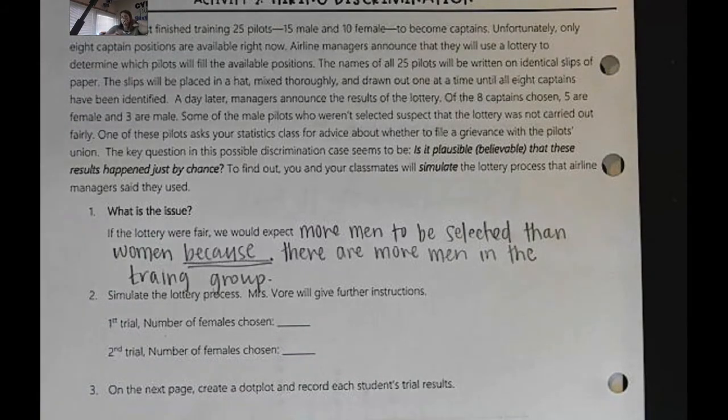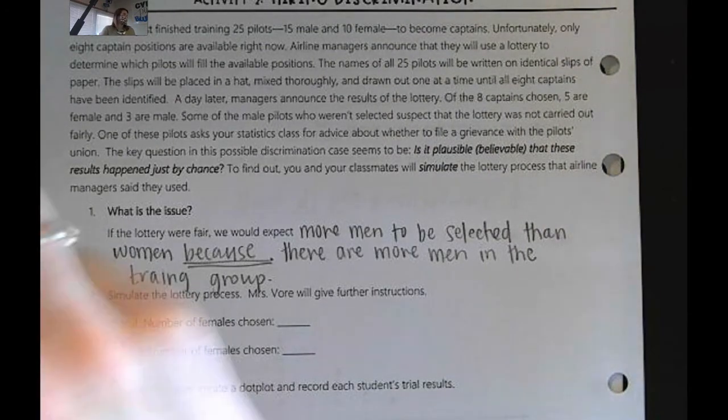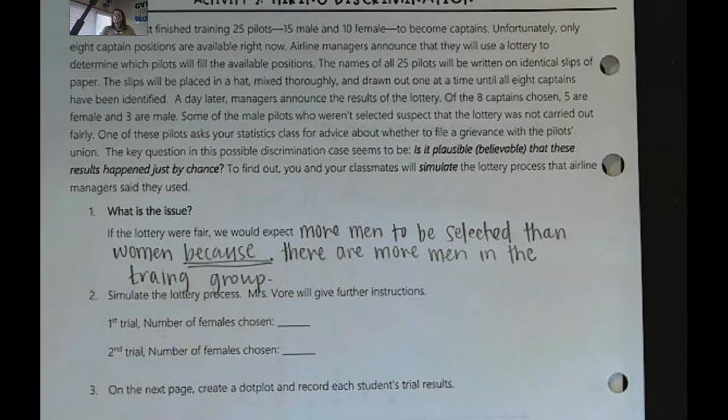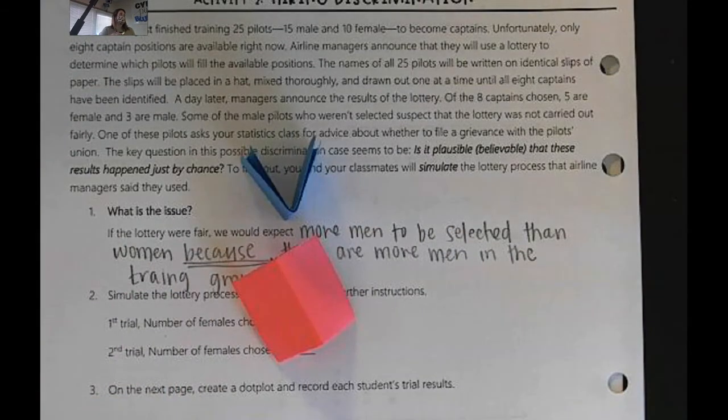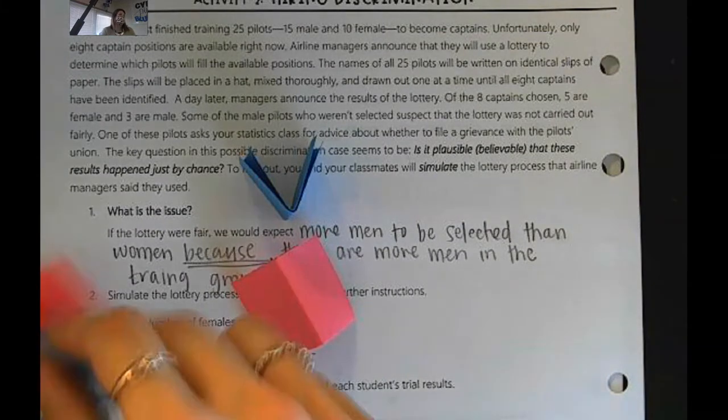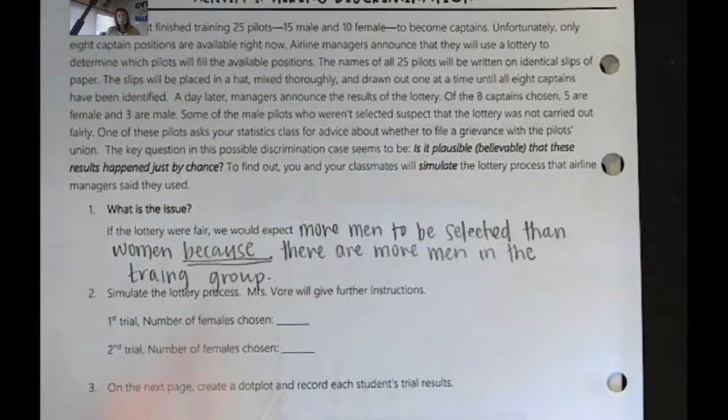And then you're gonna try to shake it up as best you can. And you may wanna shake it, like pull some out and shake it more. So how many slips of paper are you gonna draw out without looking? 8, because there are 8 captain positions. So maybe you're gonna pull 2 and shake, shake, shake, and then pull 2 more. And then shake, and 2 more. And once you have all 8, you're gonna count up the number that are female. So you're gonna count up the number of females.